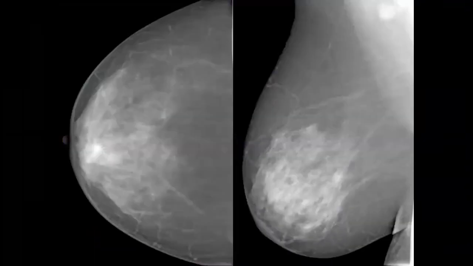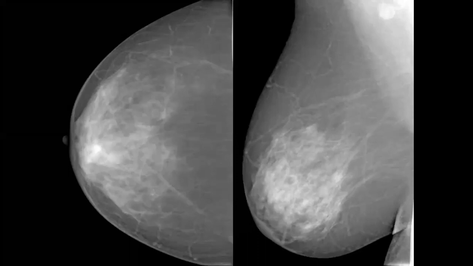What about this? Suhair, this case for you. Craniocaudal and the mediolateral oblique view showing global asymmetry. I see asymmetry at the craniocaudal view, retroareolar. Excellent. So I have to do compression, spot magnification view. Again, you have seen asymmetry, retroareolar area at craniocaudal view. What else? In the mediolateral oblique, there is an added density at the left axilla representing lymph node enlargement.